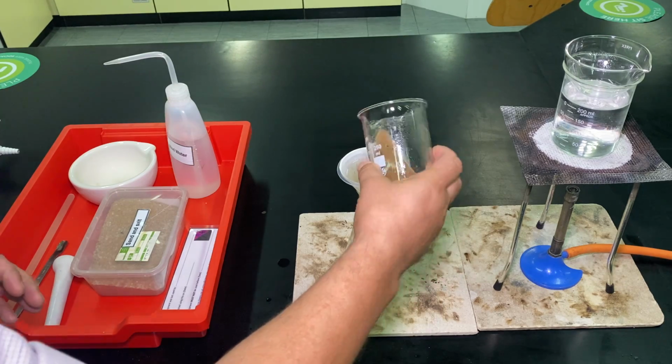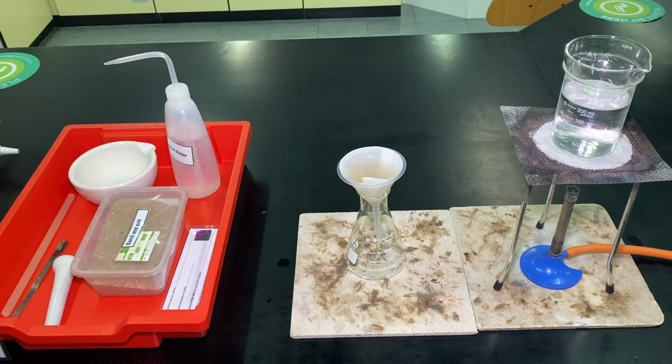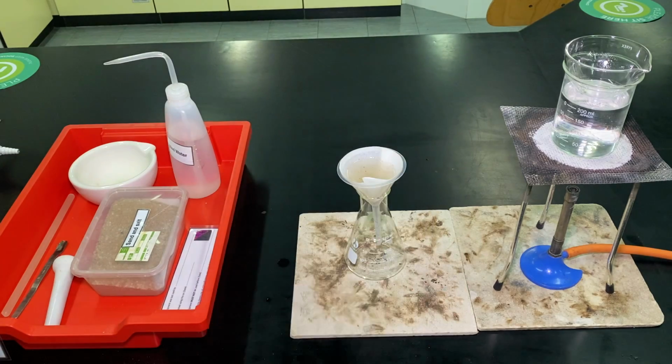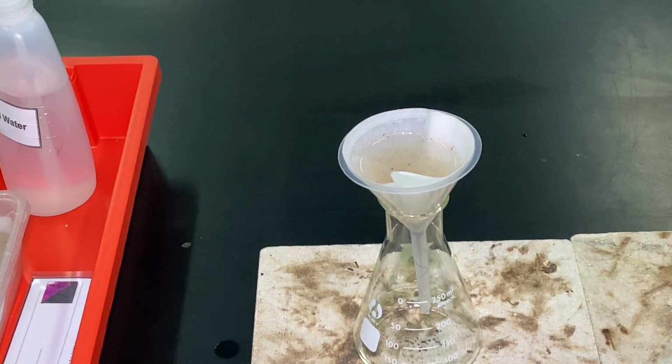Just a little bit more. Want to be a bit careful. Don't want to pour all the sand in, because that's just going to clog up the filter paper and the filter funnel. I'll zoom in for you. As we can see, it's a slow process, filtration, but it's definitely coming through.